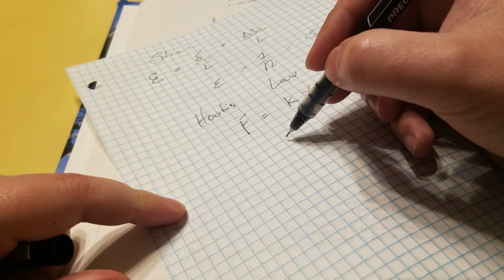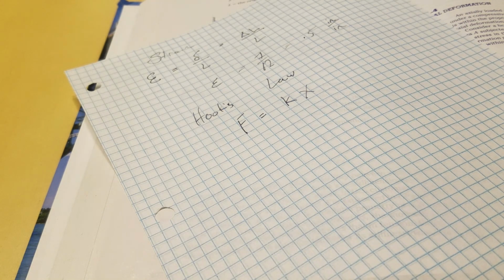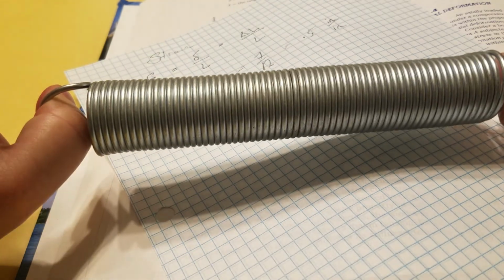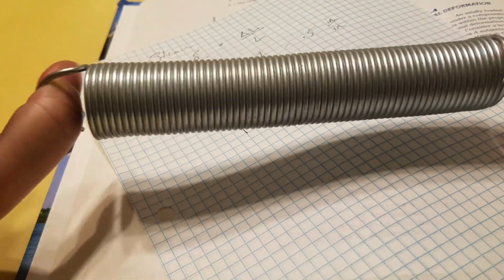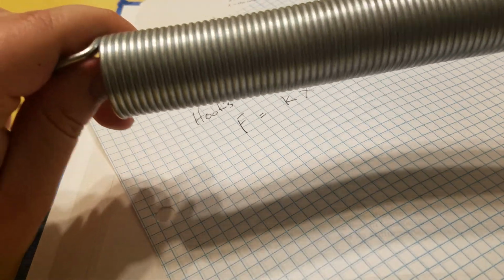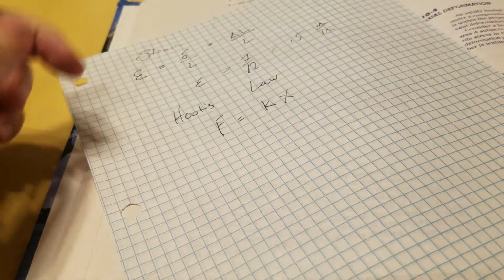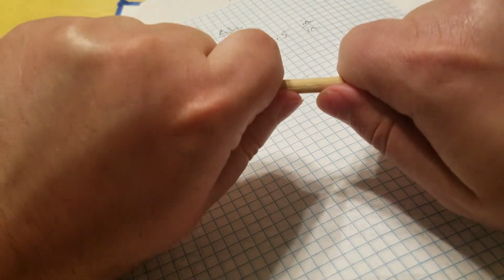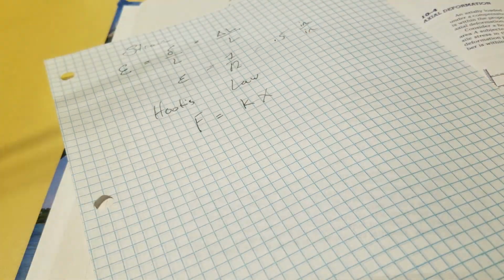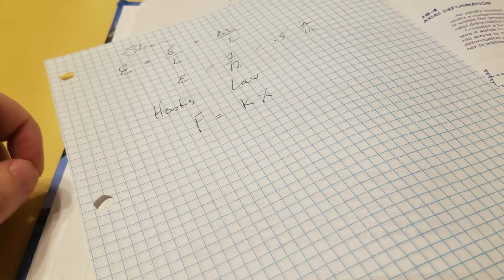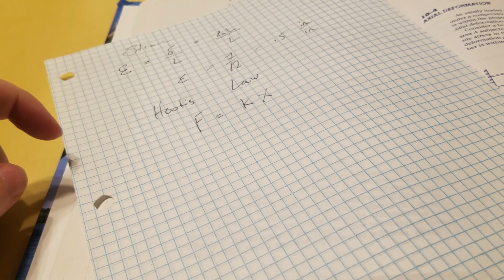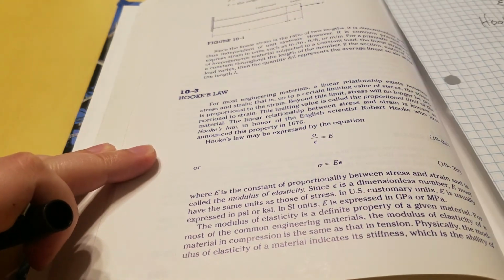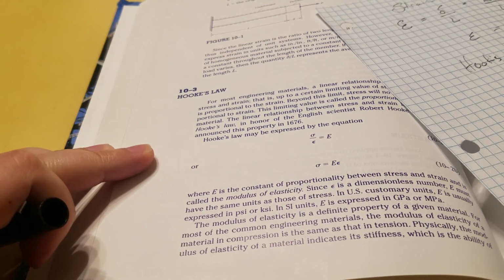So everything has a slightly different spring constant. Like this spring was really easy to stretch. I could do it with my hands. So I'm going to say its spring constant is really low. Meanwhile, this chopstick is slightly higher, and you probably can't see any deformation as hard as I can pull. And so its spring constant is really high. So strain is very general.